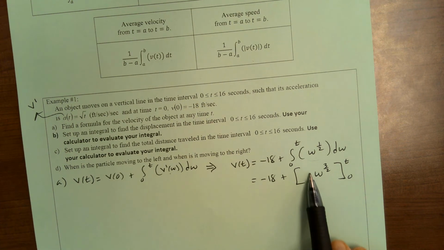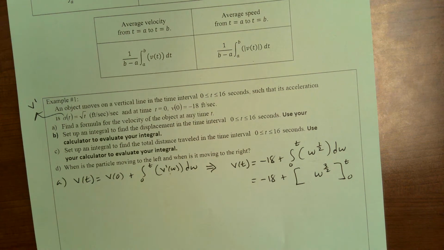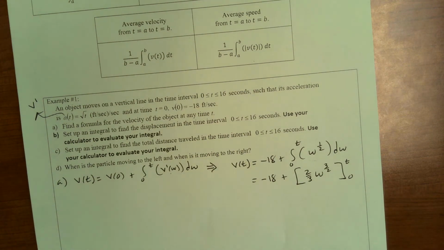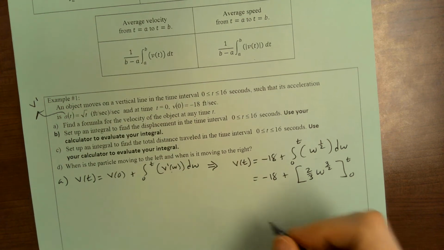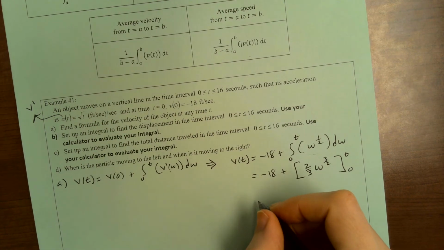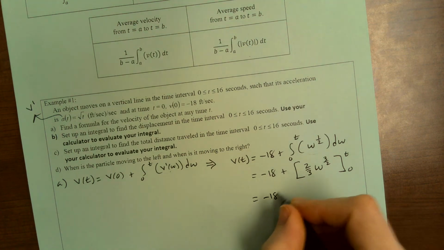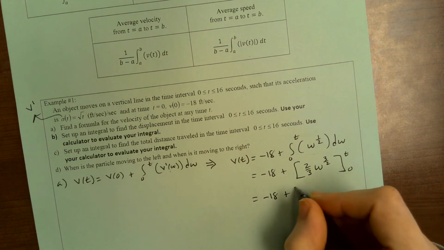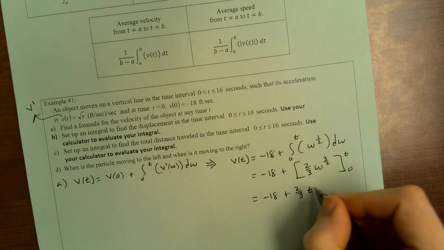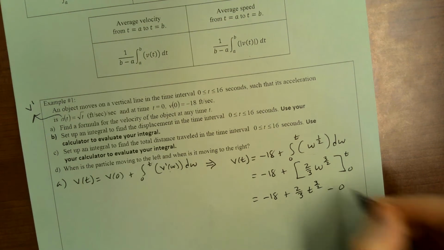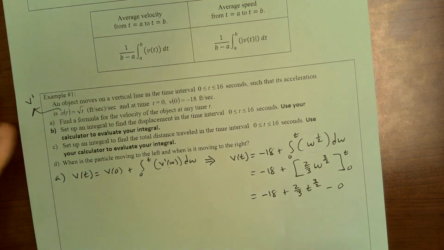And remember, there's like a 1 out here. So 1 divided by 3/2, keep, change, flip, it's 2/3 out front like that. Then you plug in the top, which is t, minus you plug in the bottom, which is 0, so that makes the whole thing 0.